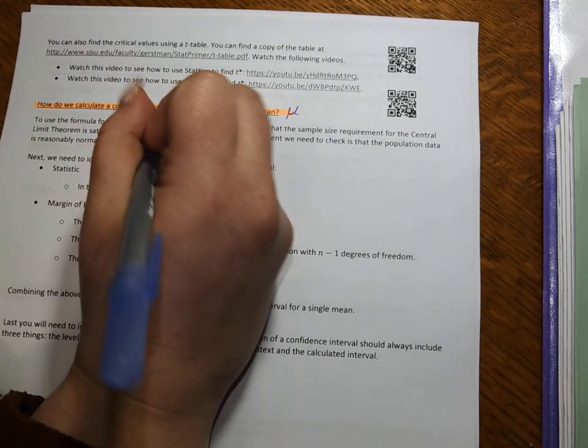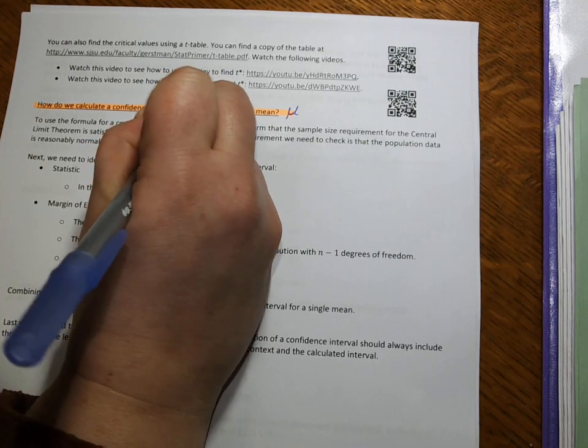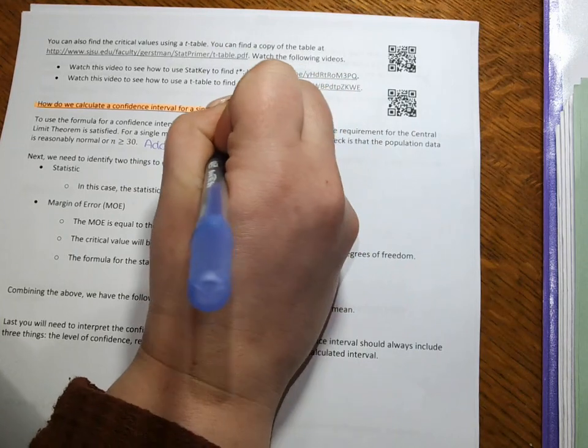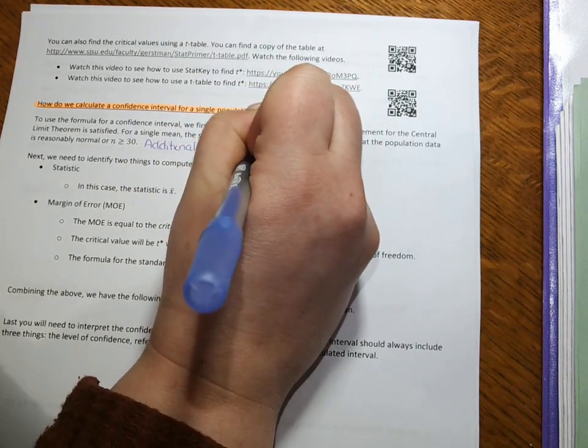To use the formula for the confidence interval, we first need to confirm that the sample size requirement for the central limit theorem is satisfied. For a single mean, the sample size requirement we need to check is that the population data is reasonably normal or n is bigger than or equal to 30. And then additionally, just like before, we need a random sample.